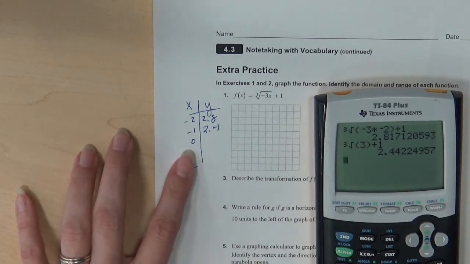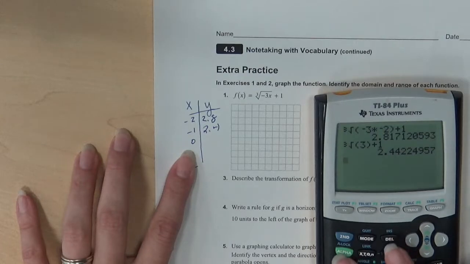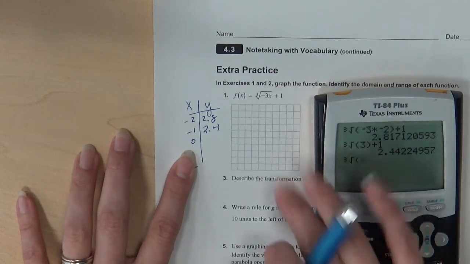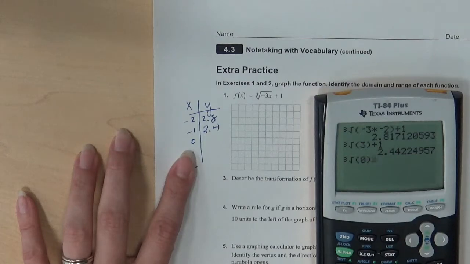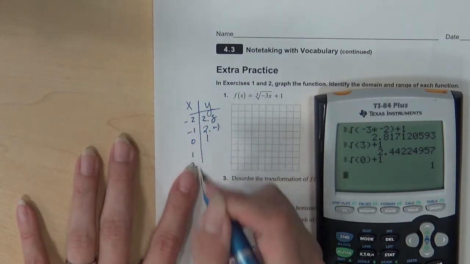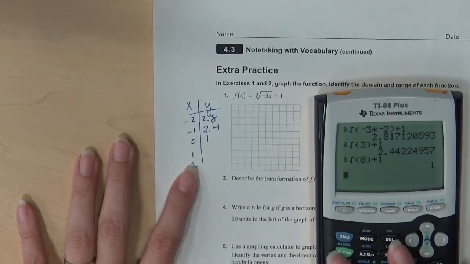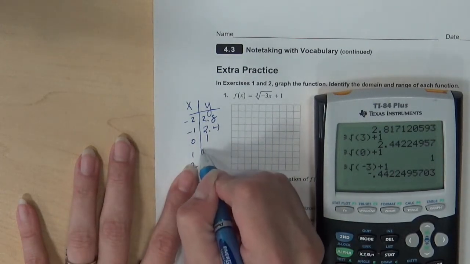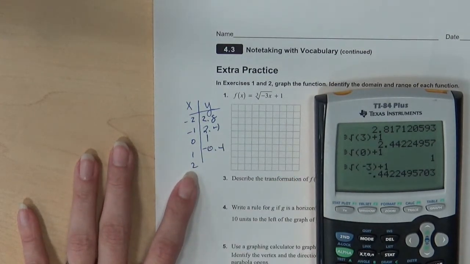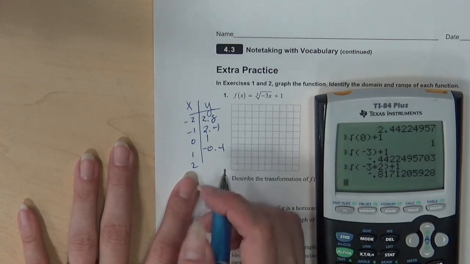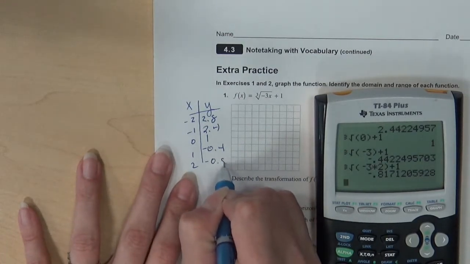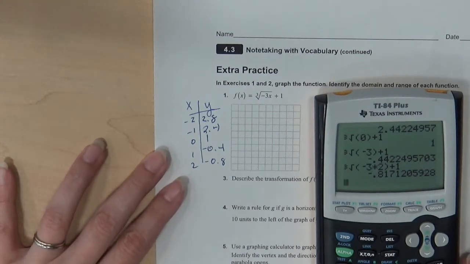If I put in 0 for x, I'm doing the cube root of negative 3 times 0, which is 0, and plus 1. That just gives me 1. If I put in 1 for x, I've got cube root of negative 3 times 1, so negative 3 plus 1. Approximately negative 0.4. And put in 2, so math 4. Negative 3 times 2, close parentheses, and plus 1. Negative 0.8, approximately.